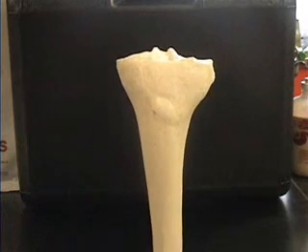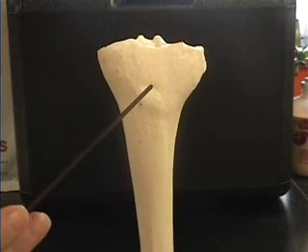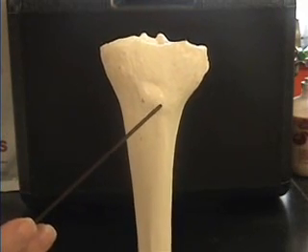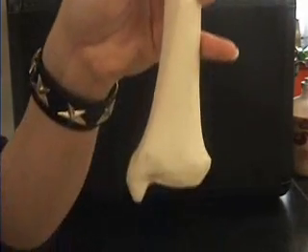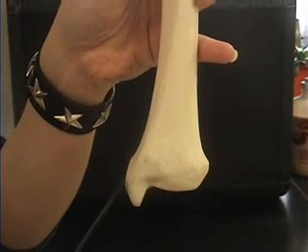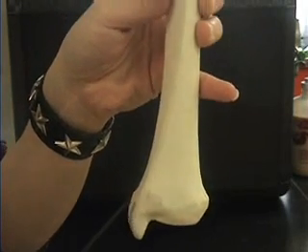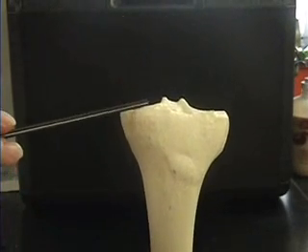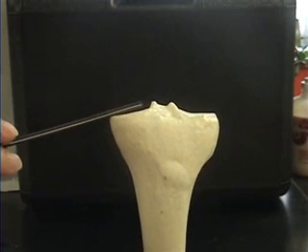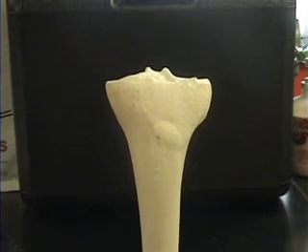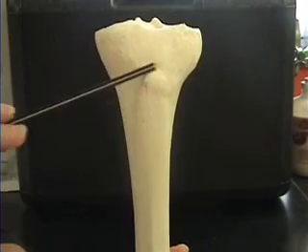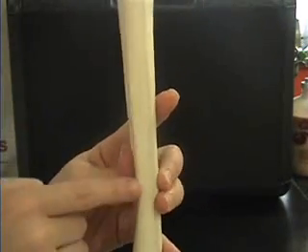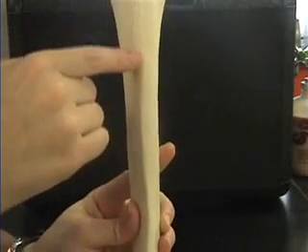The anterior aspect of your tibia. Here you see the tibial tuberosity. Tibial tuberosity. Remember, go to the bottom, find your medial malleolus. Once you find your medial malleolus, continue and follow it straight up. You have your medial condyle. Medial condyle, lateral condyle. Tibial tuberosity, and this line right here is your anterior crest.